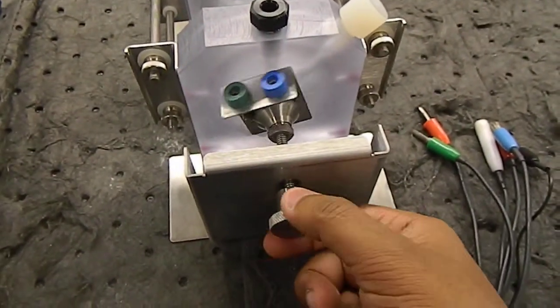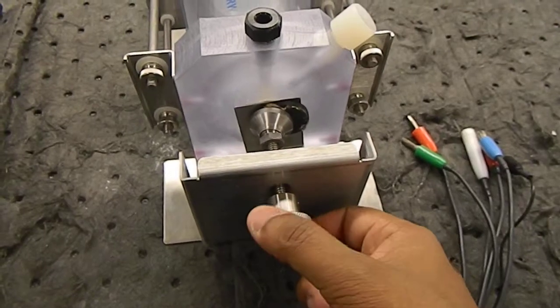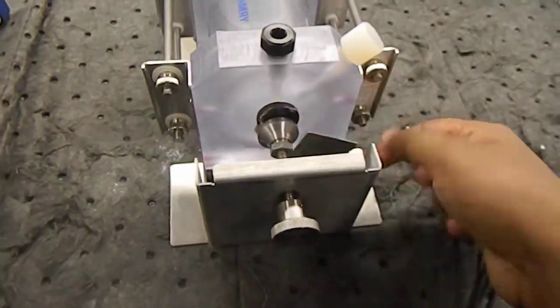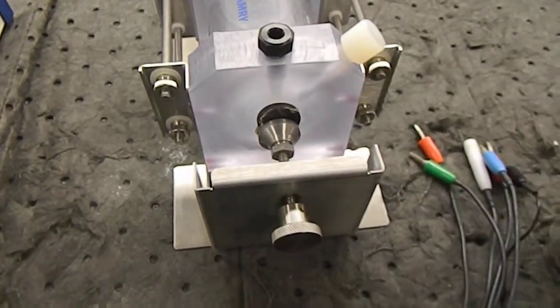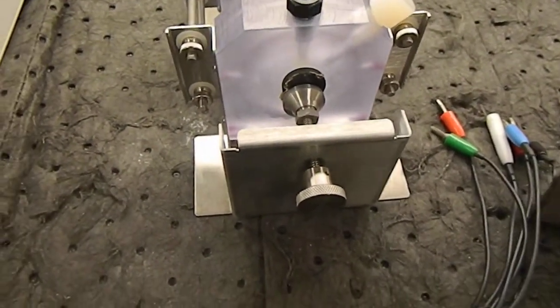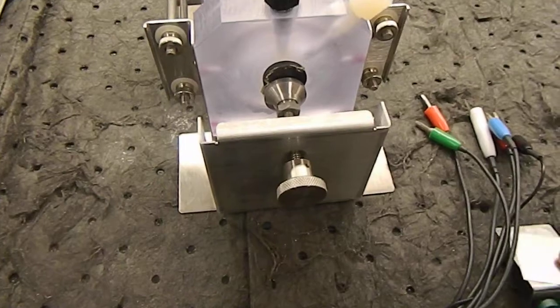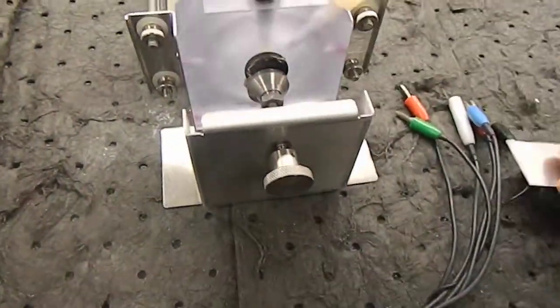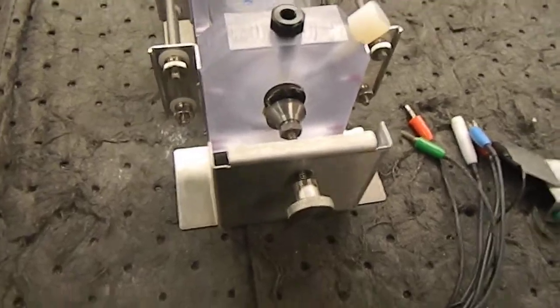unscrew this end, and when it is taken out, the thing is like this, and that's how it works.